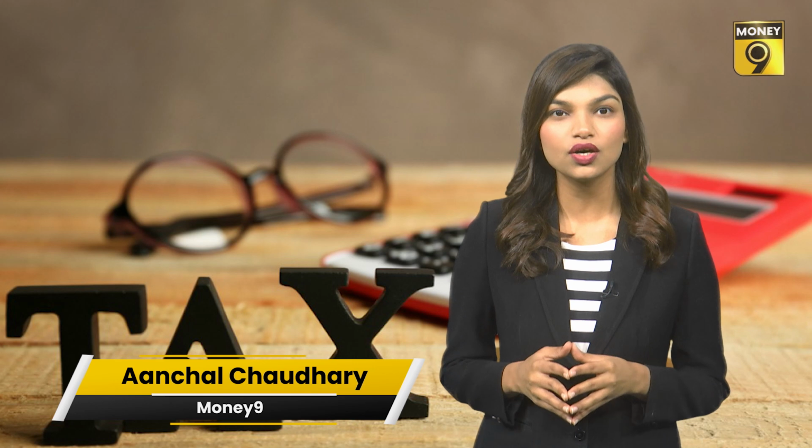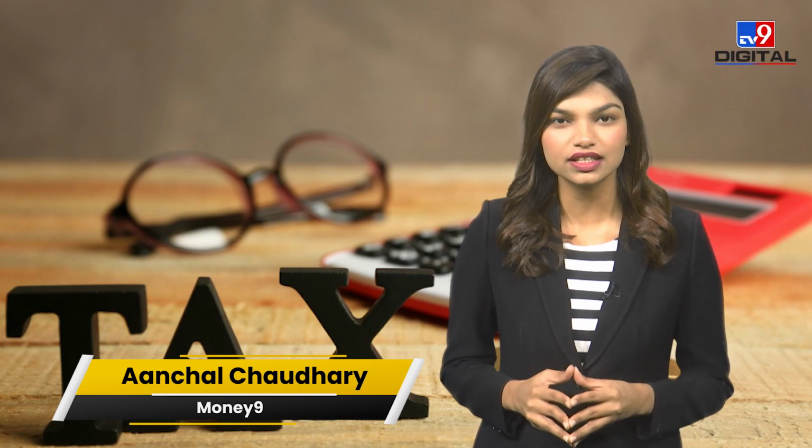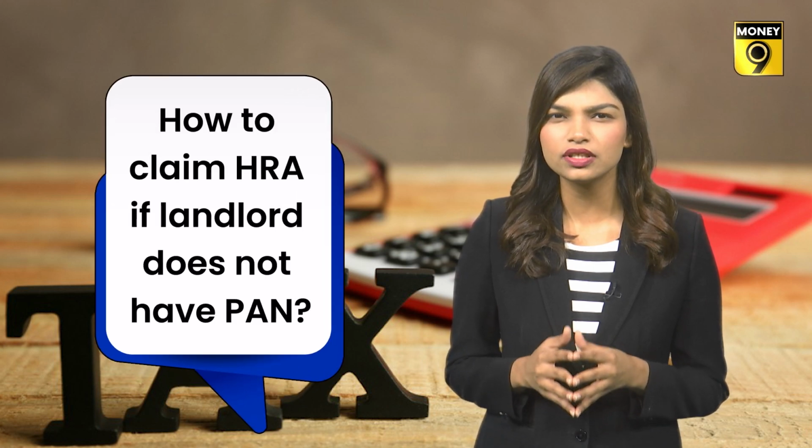Like Mayank, lakhs of employed people who leave their homes and live on rent in other cities for jobs can claim tax exemption on the money paid on rent under the Income Tax Act, but with some conditions. When you claim HRA, at many instances the landlord does not have a PAN, and sometimes even after owning one, he refuses to give the PAN number. Can HRA be claimed even if the landlord does not have a PAN card? Maybe. Let's find out.